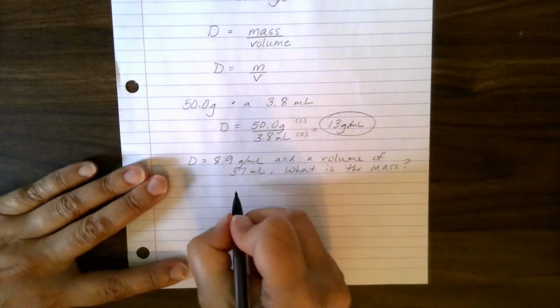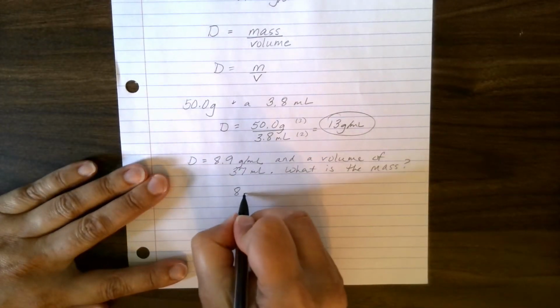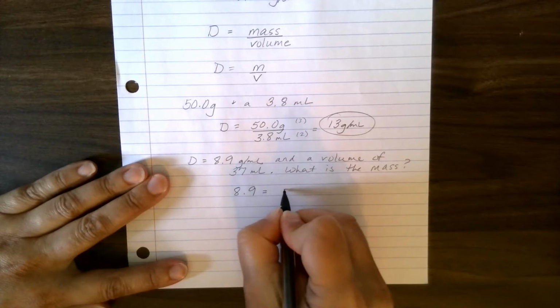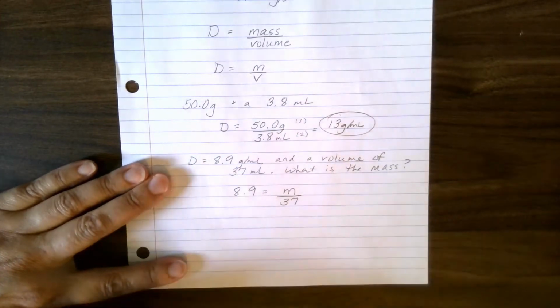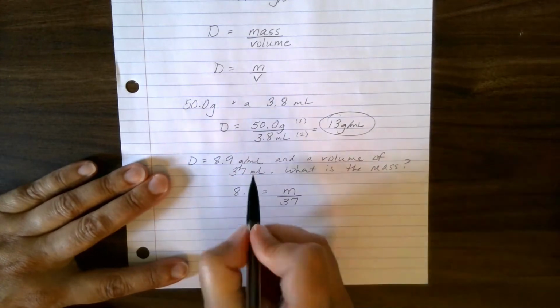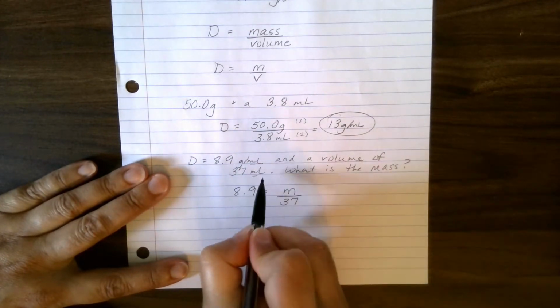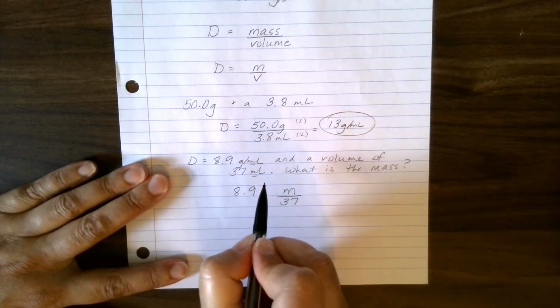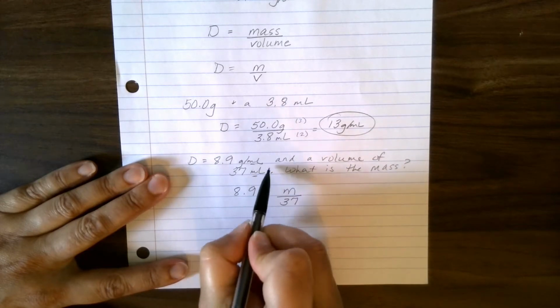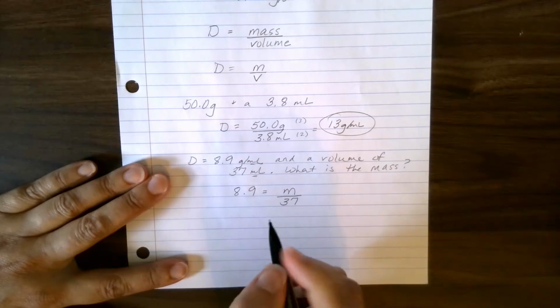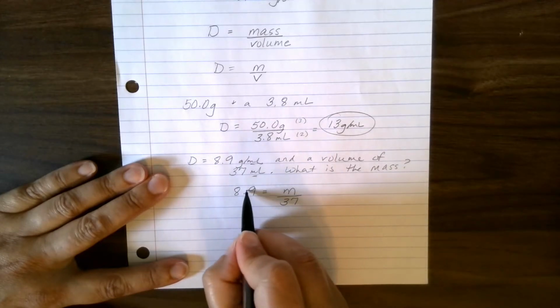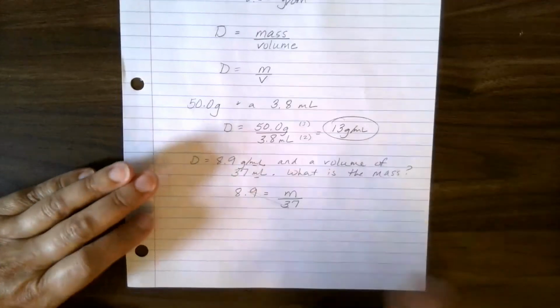So I'm going to use my density equation. Density is equal to mass divided by volume. One thing I want to check is to make sure that this milliliters and this milliliters are the same and that I didn't need to convert. If they had given me this one in liters, I would have to convert that first before I put it in my equation. So here I can just cross multiply those numbers.